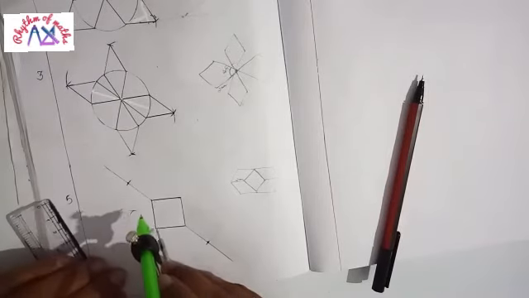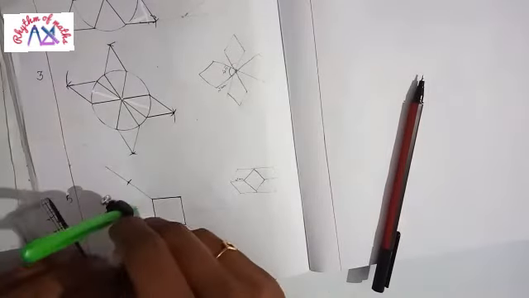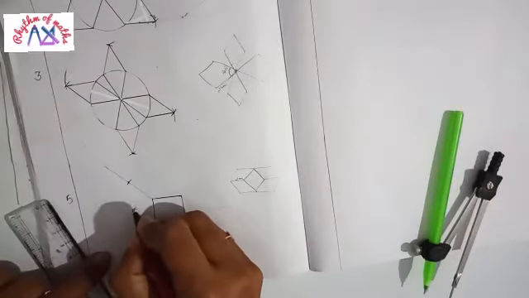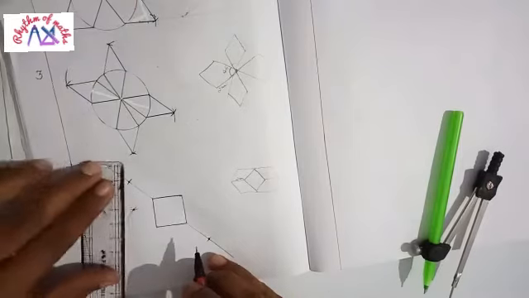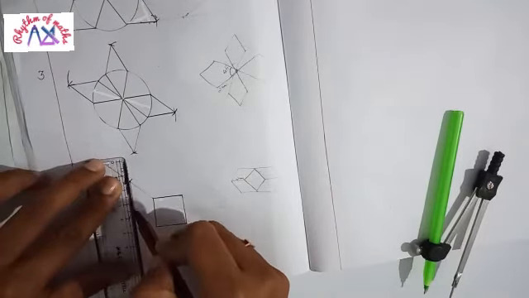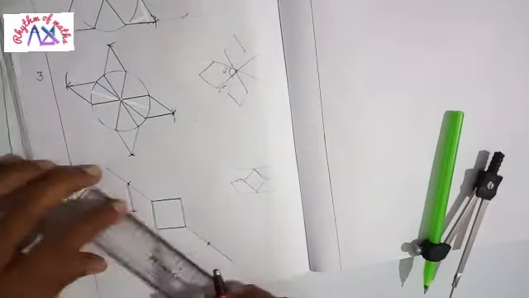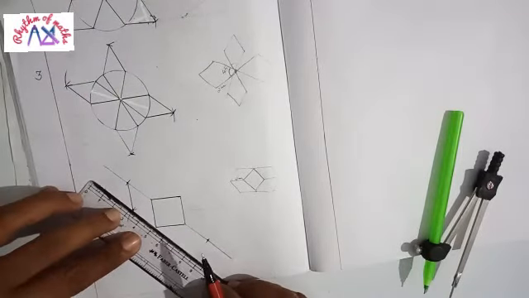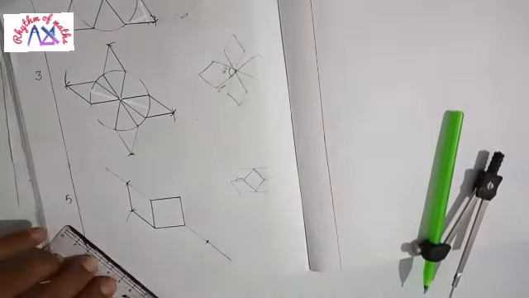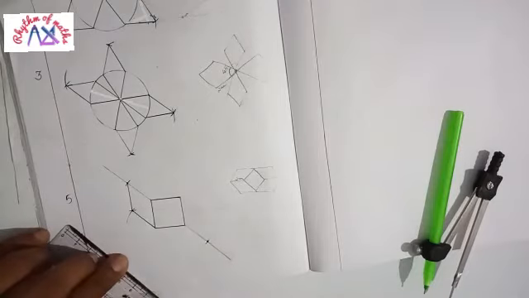Now you can see that these two arcs join at a common point. Mark that point also. Now join these points. First join these 2 points like this, then join that point to the one end of the square, like this. Okay, so we got one rhombus.